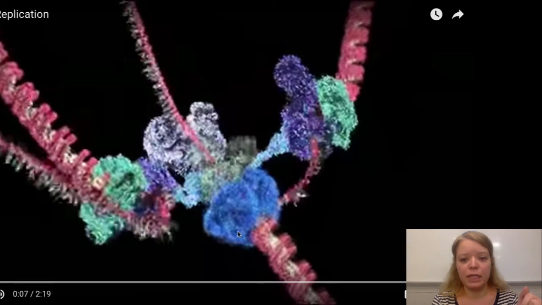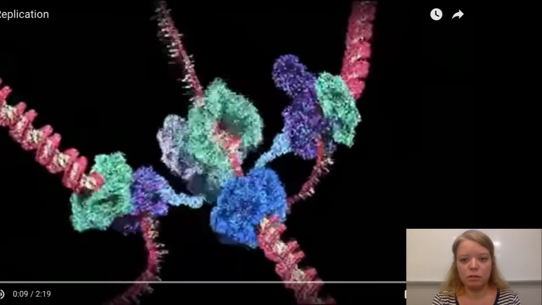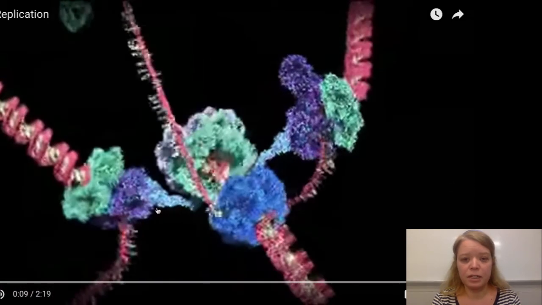So this blue guy right here is the unreplicated DNA coming in. This blue guy right here is the helicase. You can sort of see its hexameric structure. If I play the video, you can see how it's rotating really rapidly and unwinding the DNA. And because it's unwinding the DNA, it's producing these two single-stranded DNA molecules, right?